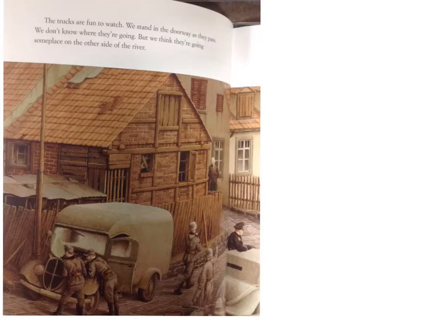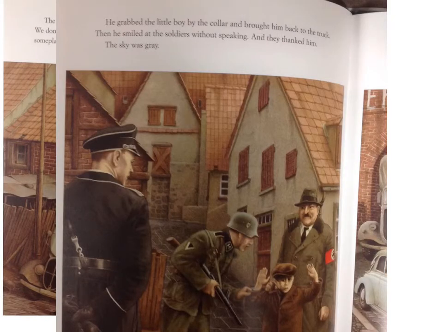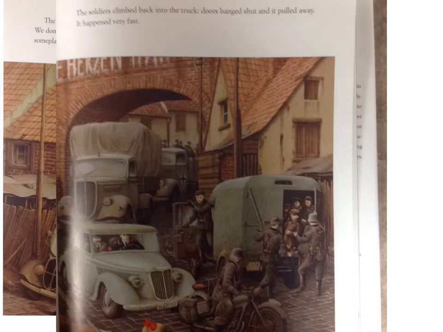The trucks are fun to watch. We stand in the doorway as they pass. We don't know where they're going, but we think they're going someplace on the other side of the river. One day, one of them stopped so the soldiers could repair the engine. A little boy jumped up from the back of the truck and tried to run away, but the mayor was standing there in the middle of the street. He grabbed the little boy by the collar and brought him back to the truck. Then he smiled at the soldiers without speaking, and they thanked him. The sky was gray. The soldiers climbed back into the truck, the doors banged shut, and it pulled away.